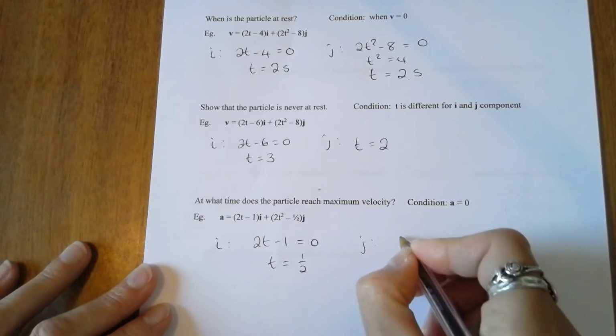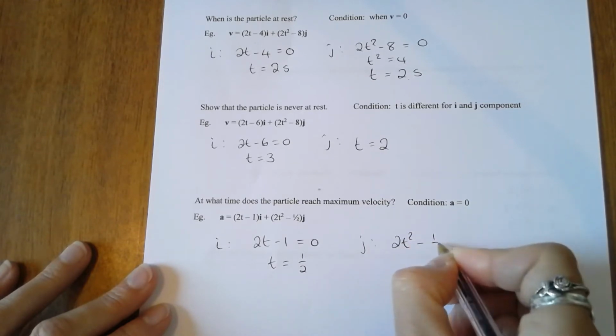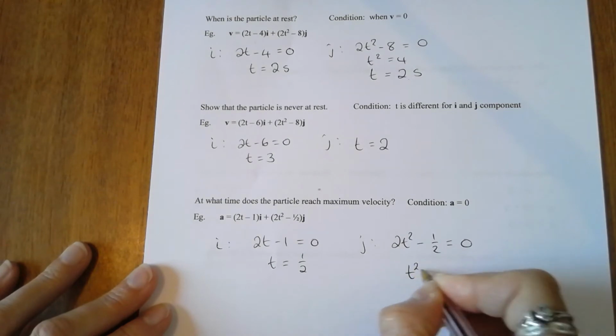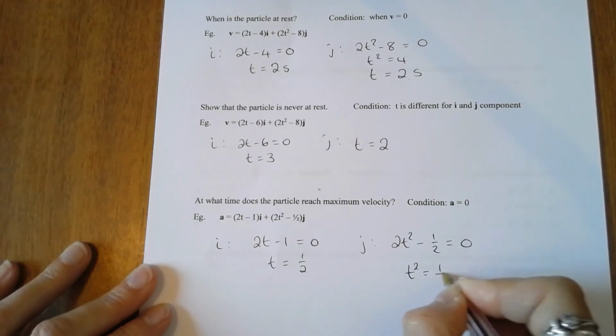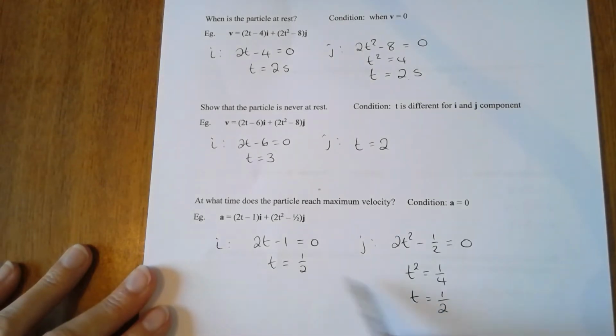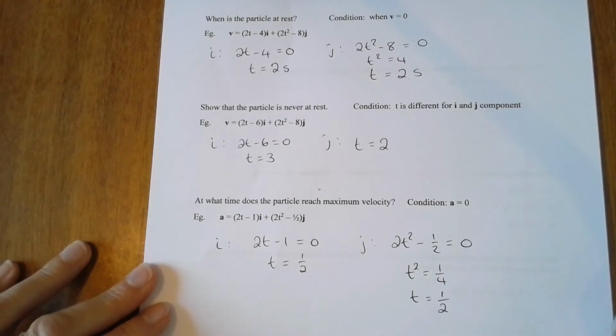And for the j, 2t squared minus a half equals 0. So t squared equals 1/4 and t equals a half. So a half a second and a half a second tally, so the particle reaches maximum velocity half a second in.